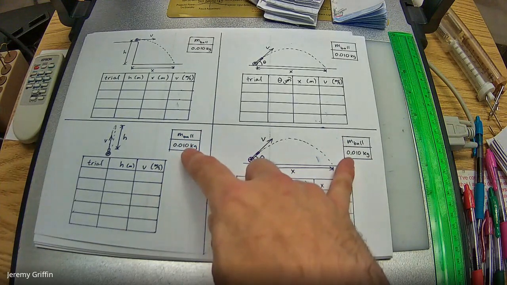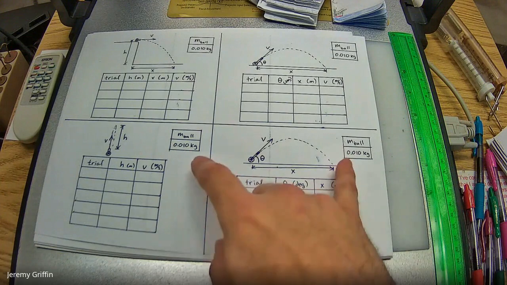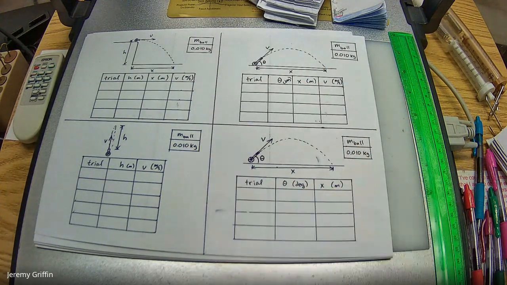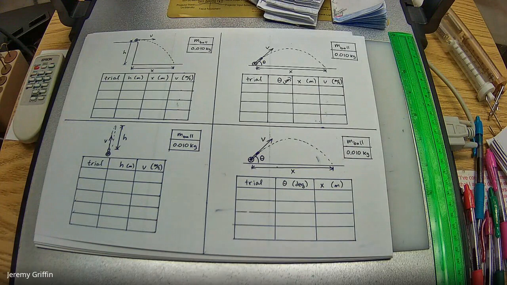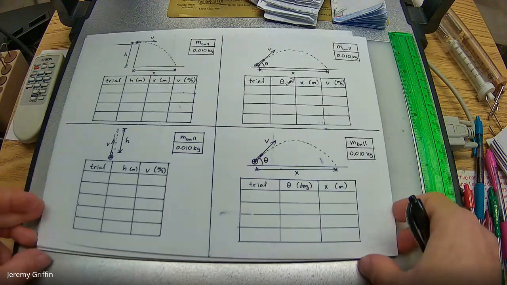Now, one of the things you guys are going to need is the mass of the ball. It's probably good practice to know what that is. I went ahead and measured it ahead of time. I got 10 grams, which is also 0.01 kilograms, so 0.010 kilograms. There is a triple balance beam up here on this front desk if you wanted to test that for yourselves, but that's the mass of the yellow ball, so I'm giving that to you.